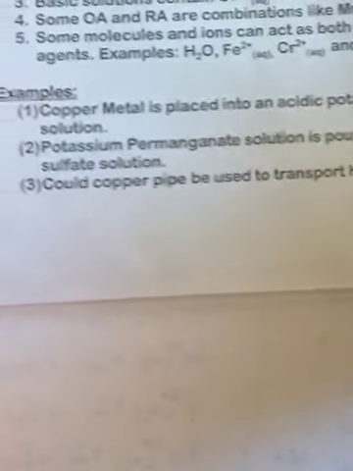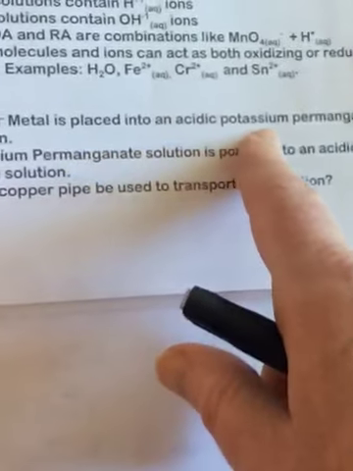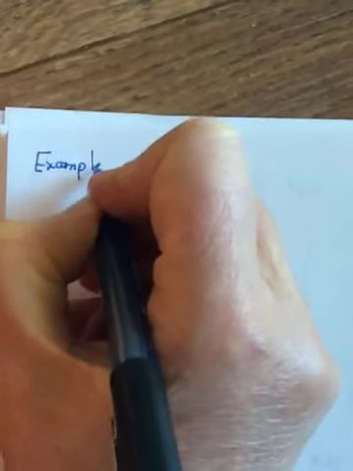All right, so the first example is copper metal is placed into an acidic potassium permanganate solution, okay? And I'm not going to give you any of these tonight. We'll come back and work on these again tomorrow, okay? Tonight we'll just be getting used to the table.